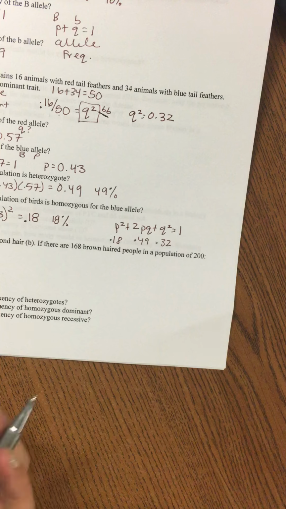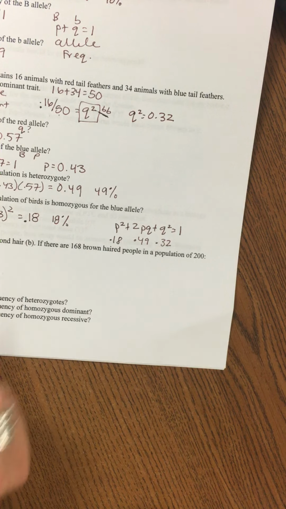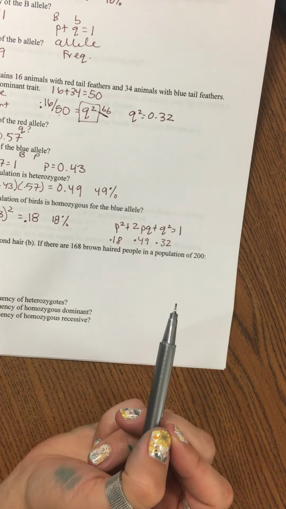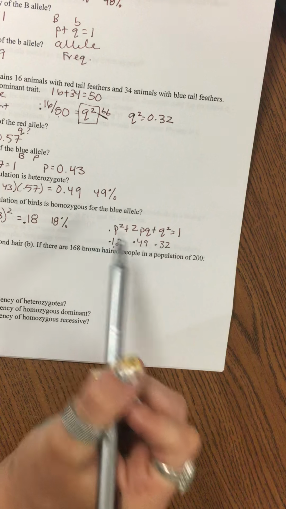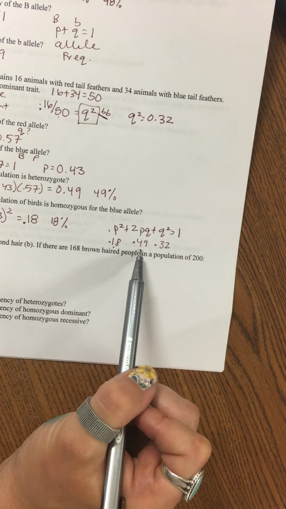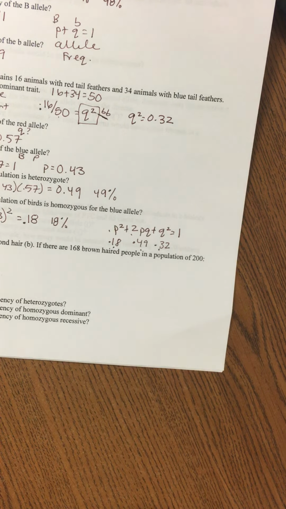Now when I add those up, I see it equals about 0.99, and that's just because of rounding errors. So really my calculations work out. And when I look at what this all actually means, it tells me about 18% of my population is homozygous dominant, 49% of my population is heterozygous, and about 32% of my population is homozygous recessive.